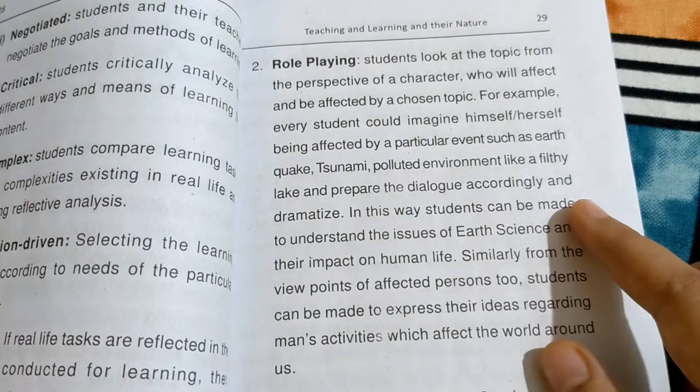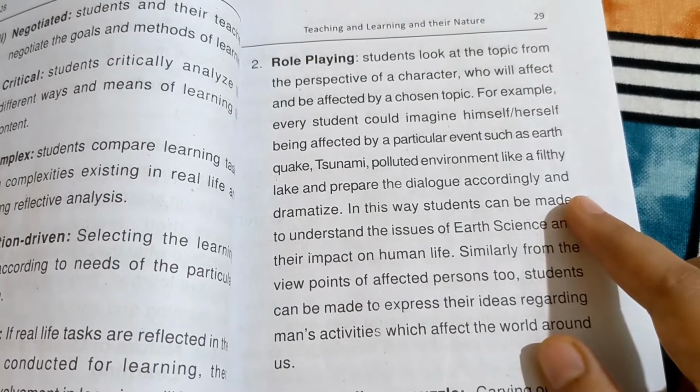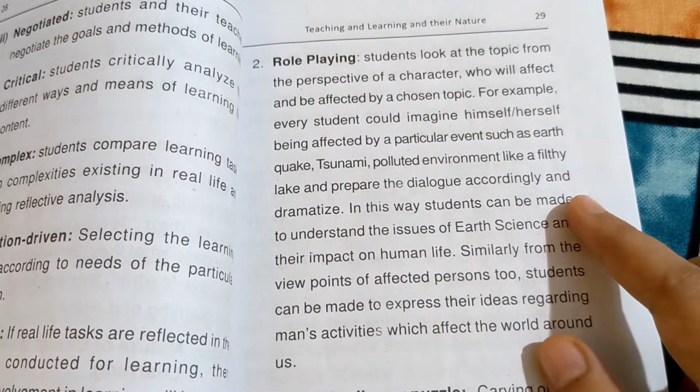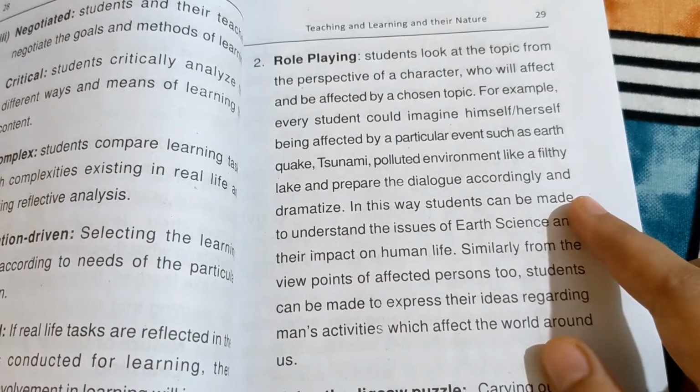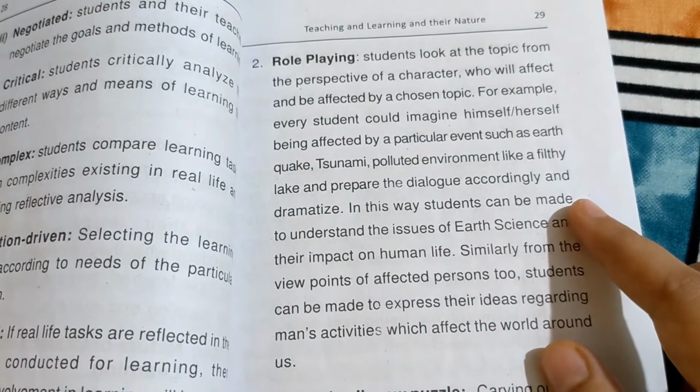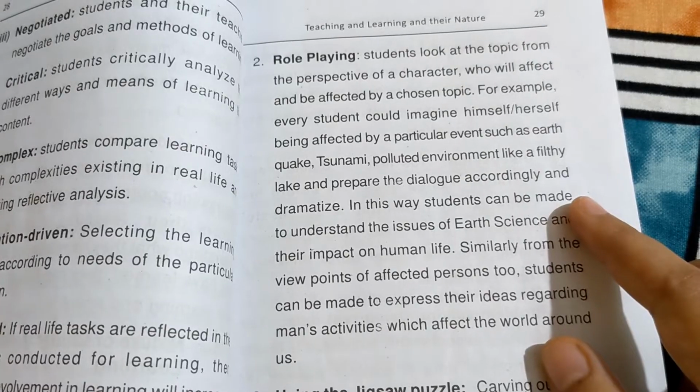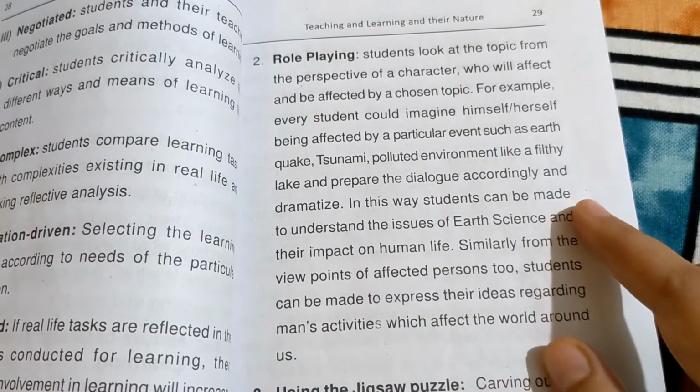So all that the students will get to know when a student is trying to imagine himself or herself like that and enact in front of the other students. So this is about the role playing.